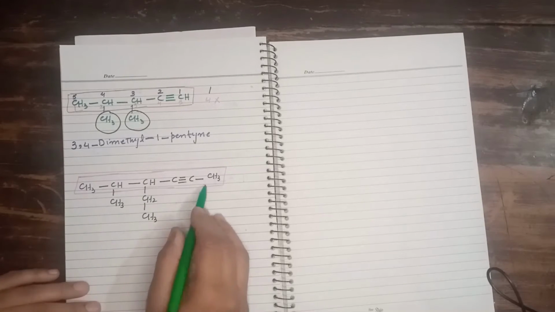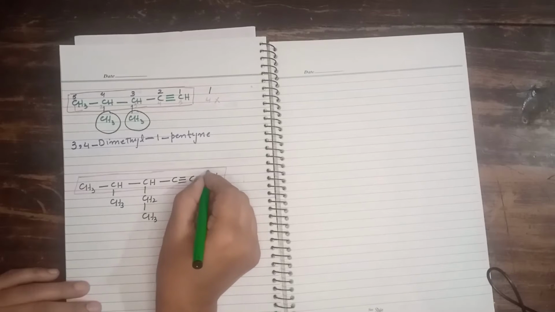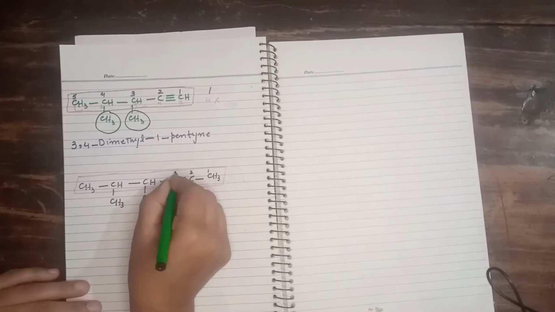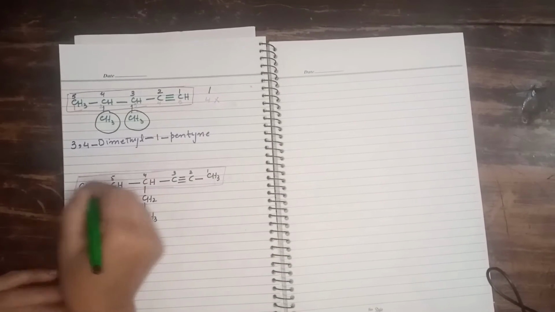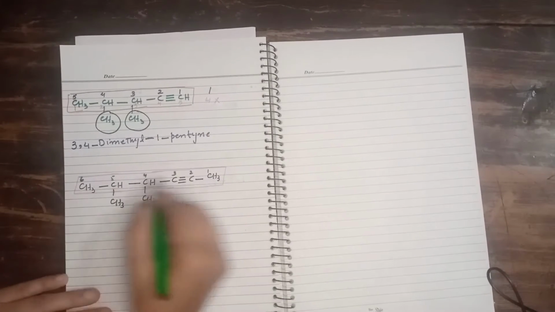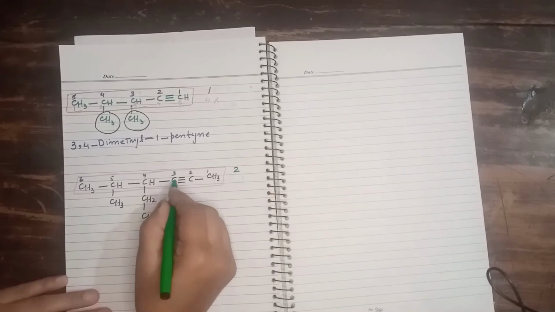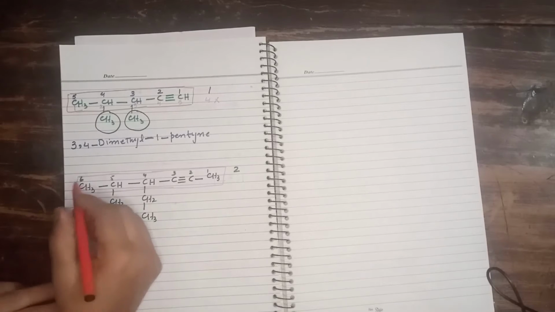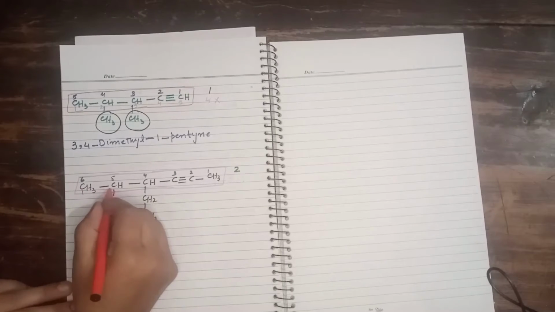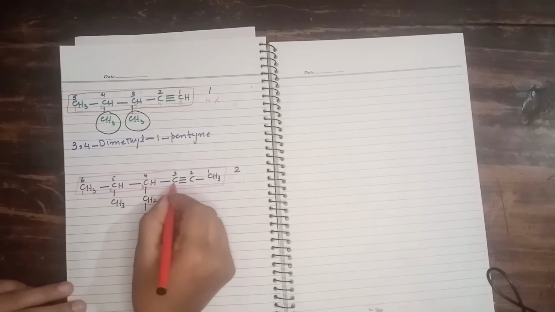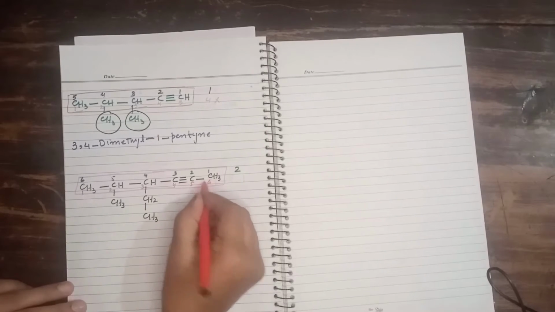Once we find the parent chain, our next step is numbering the chain. Do the numbering from right side: 1, 2, 3, 4, 5, 6. If we do the numbering from right hand side, what is the position of triple bond? It is present between carbon number 2 and carbon number 3. Now students, do the numbering from left hand side: 1, 2, 3, 4, 5, 6.